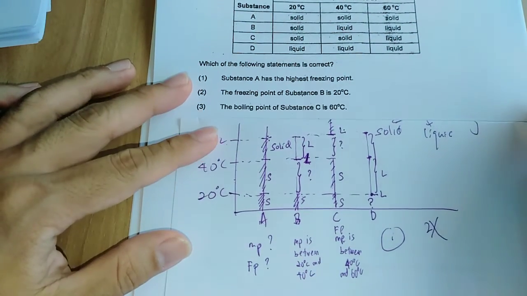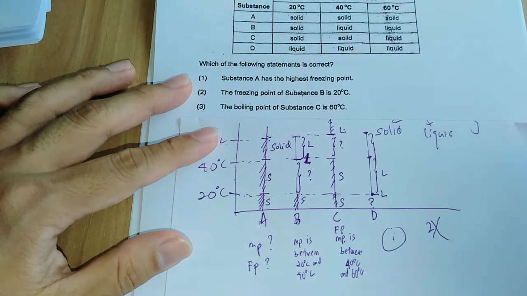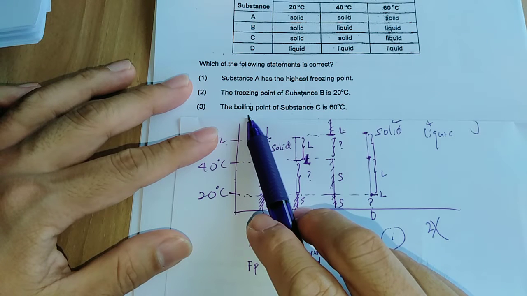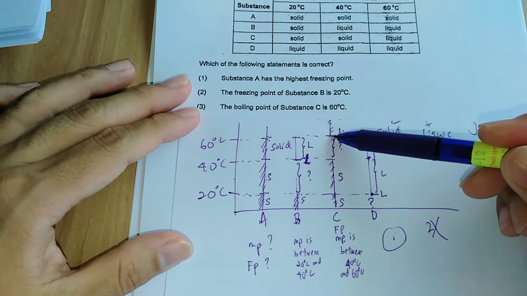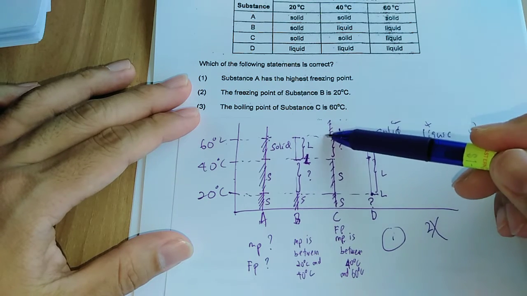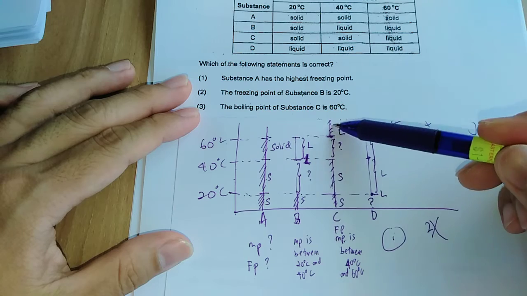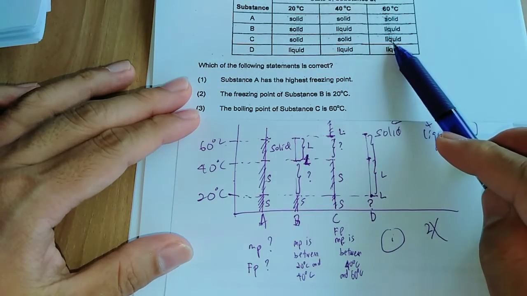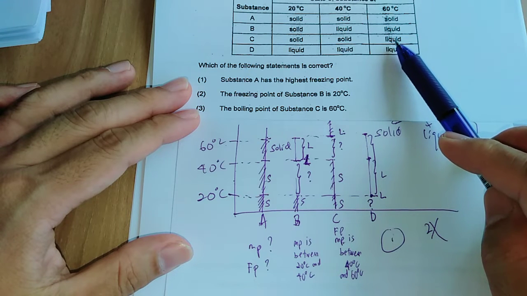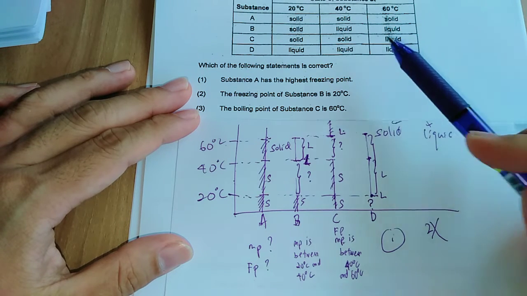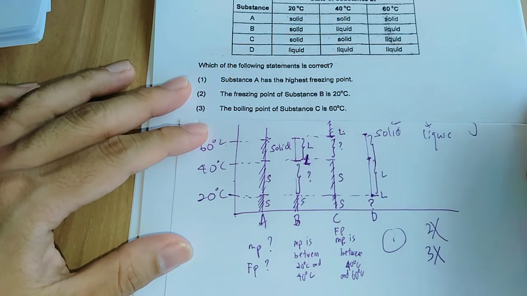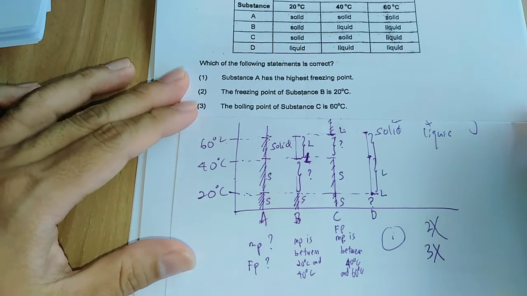Let's look at 3. The boiling point of substance C is at 60. To know the boiling point, I must first see a change in state from liquid to gas at 60 degrees Celsius. So C at 60 is a liquid, but I'm not sure what the state is above this. Is it gas or not? I do not know. All I know is C is a liquid at 60. It's not a gas at 60. I do not know if it changed to a gas above that. So for number 3, I can't say for sure, so I cannot accept that as an answer.